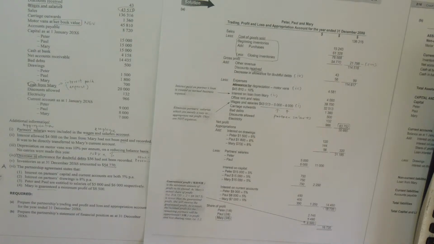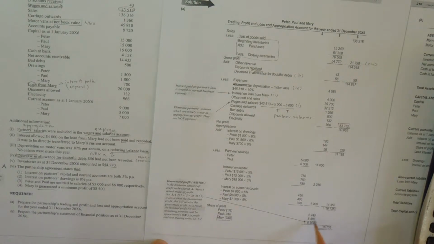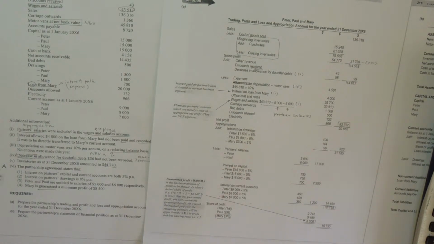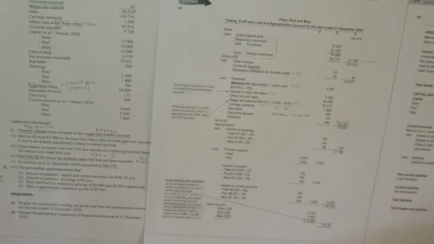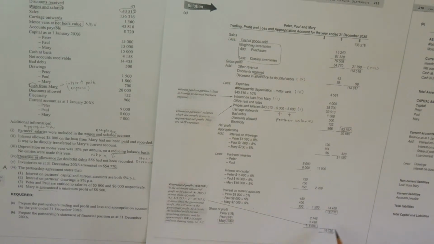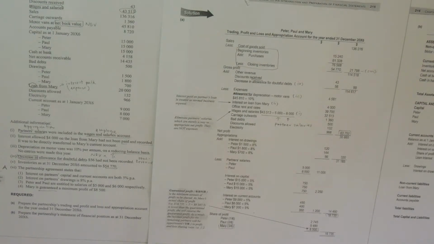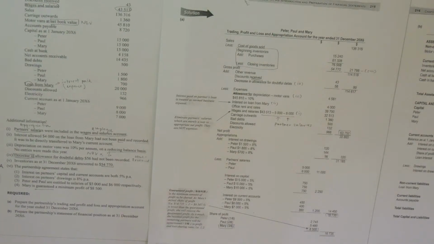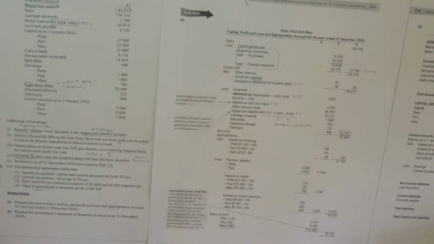So this 8235 will be shared in proportion, divided by 3, and then you got Peter's profit 2745, and Paul is 2745 times 2, and then you got 5,490. Alright, this is the part that you need to put more focus on. Okay, next we go to part B.